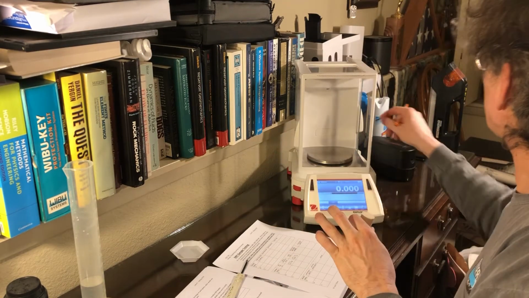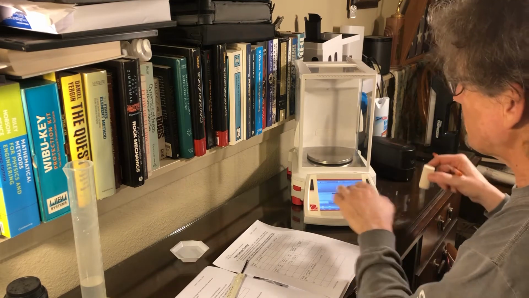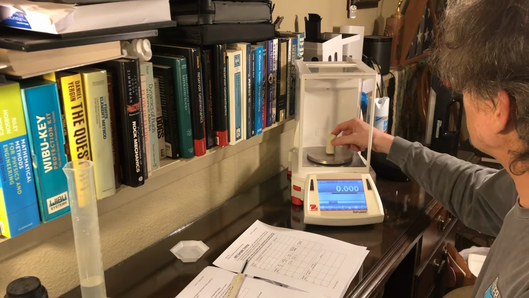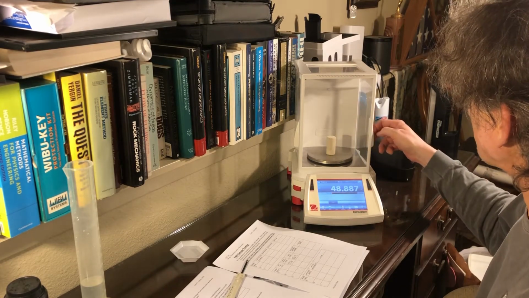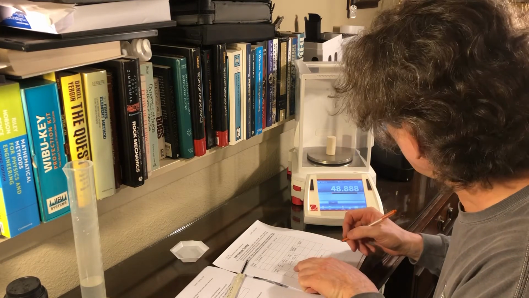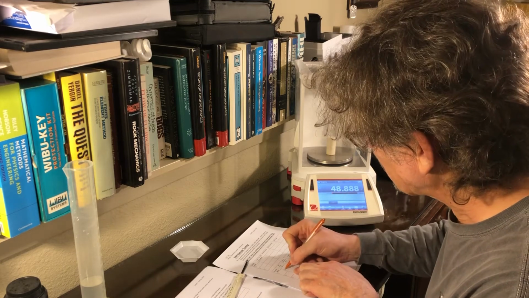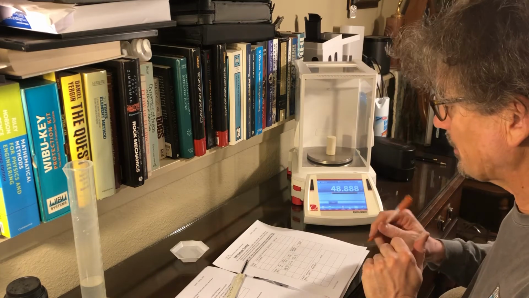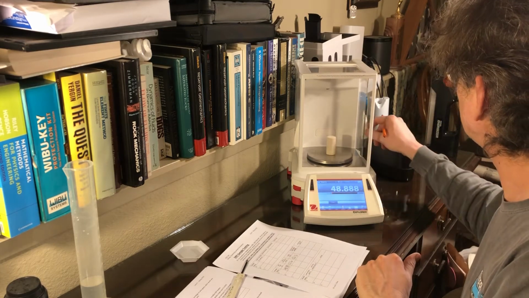And then I need the mass. So I've re-tared my balance to get rid of the weight of the beaker. And the mass is 48.89 grams. Okay, so then you can finish the rest.